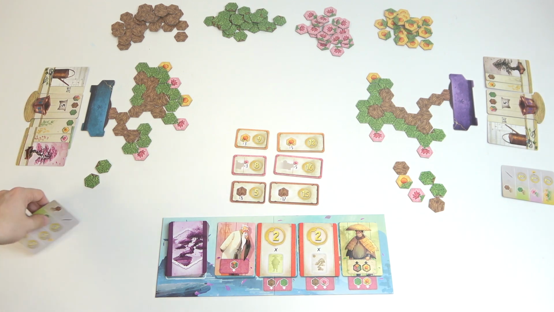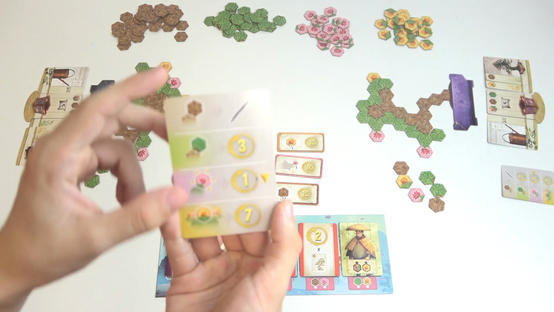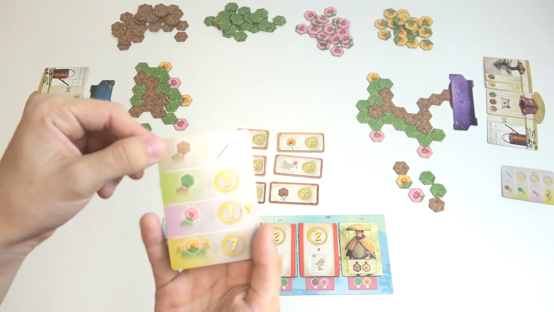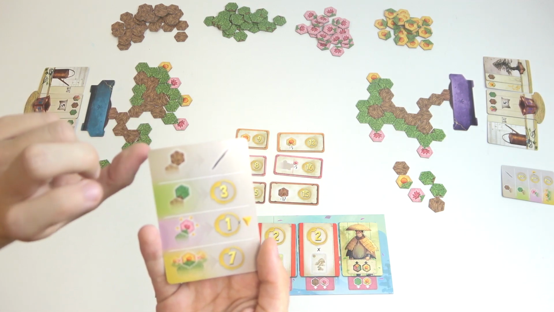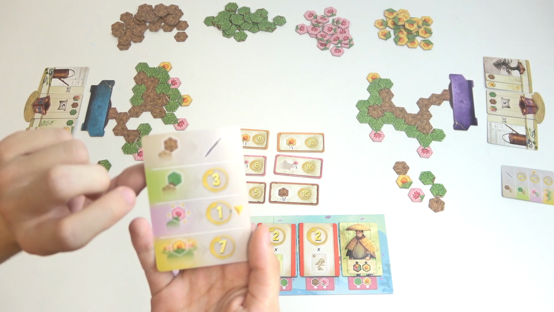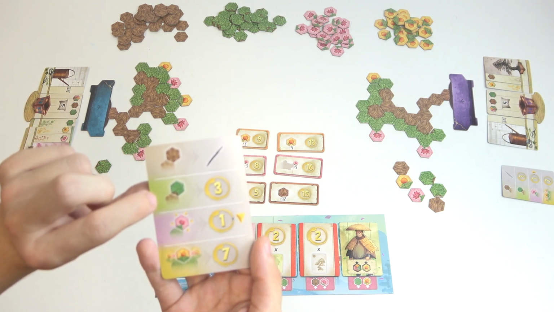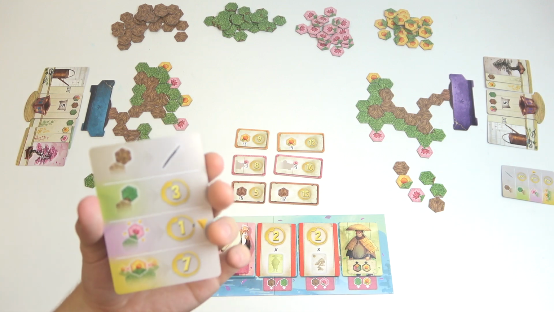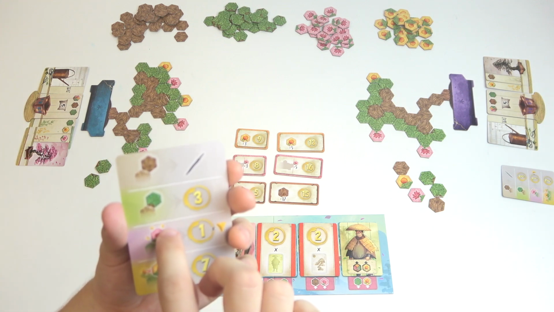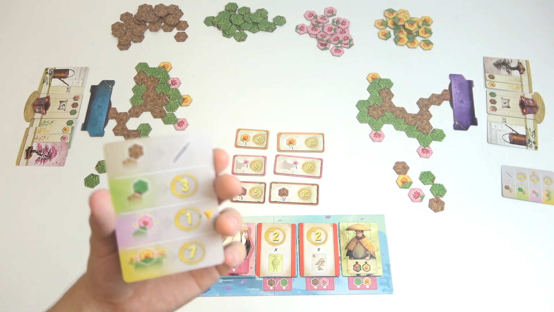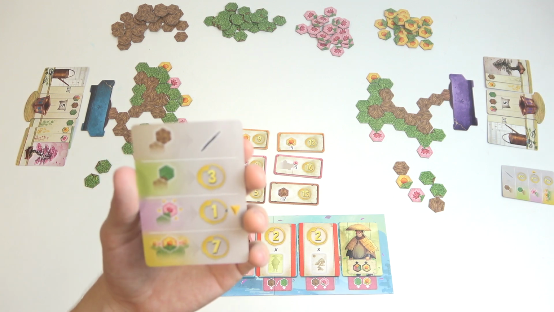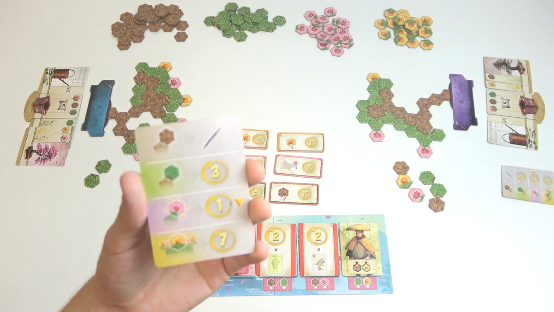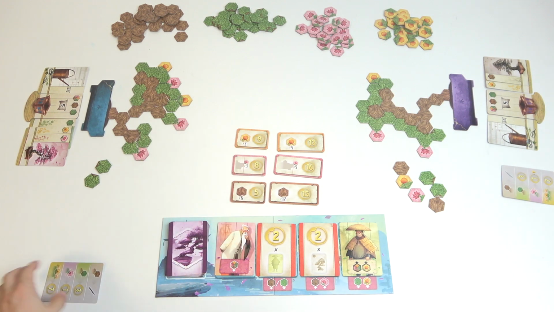And you can check it always on the supply card, which tells you that wood tiles are not scored, leaf tiles are scored 3 points each, flower tiles are scored for each 3 side, so from 1 to 5 points, and fruits are scored 7 points.